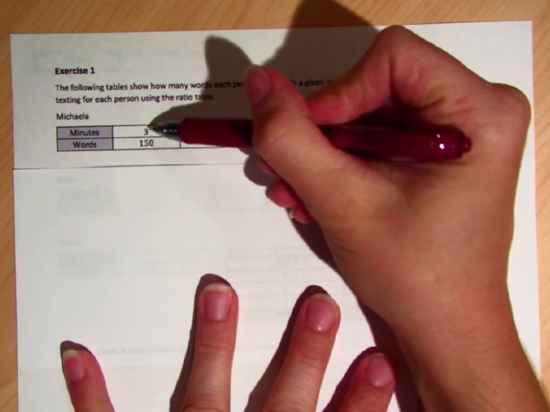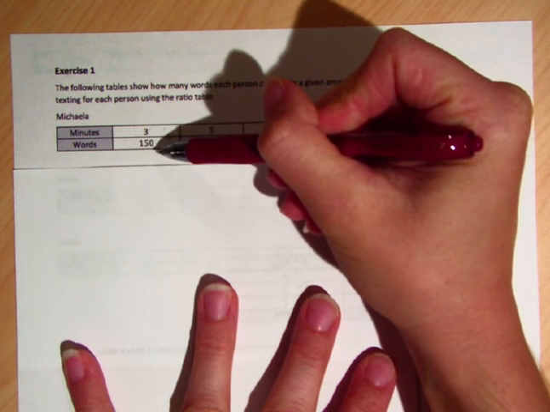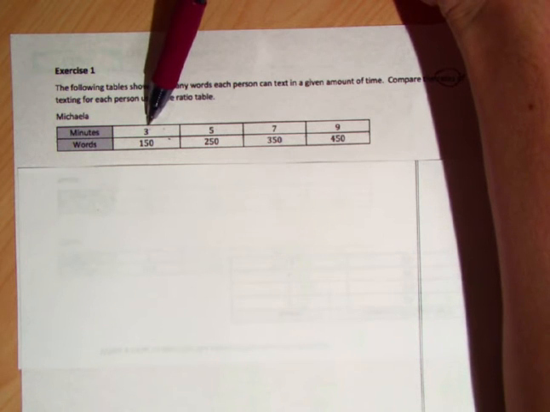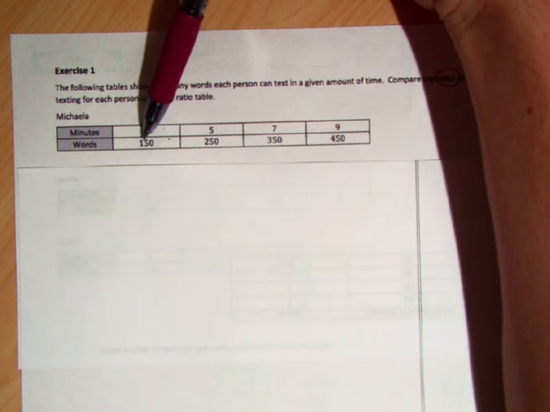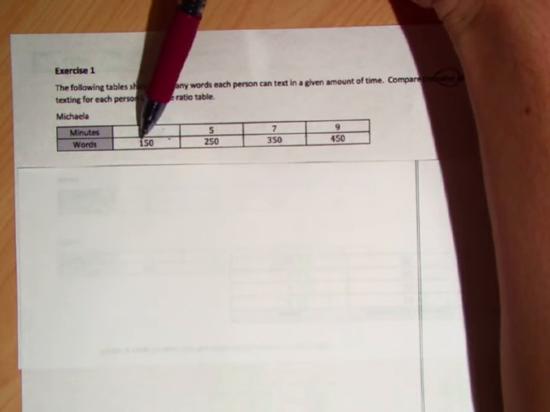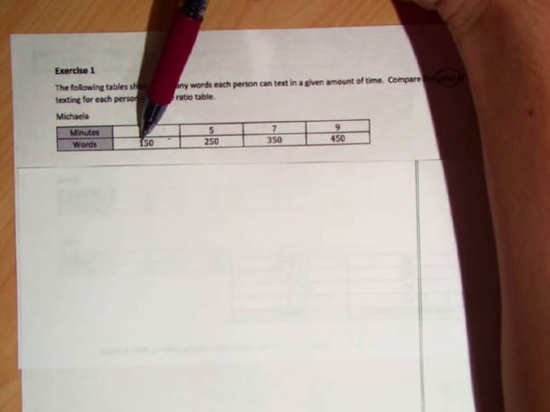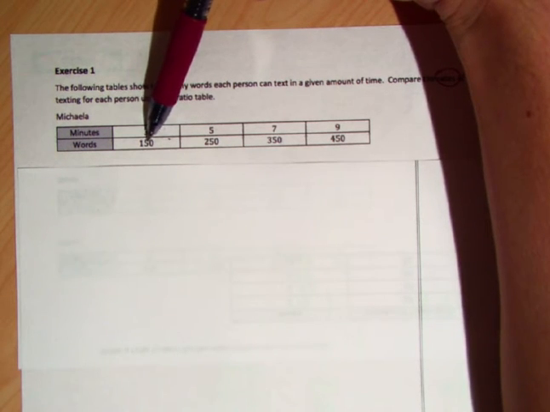Okay, if we look at 3 and 150, I need to find a common factor. Well, I know the factors of 3 are 1 and 3. Those are the only 2 numbers you can multiply to get to 3. So let's see if 3 is a factor of 150. Well, I know that 15 divided by 3 is 5, and 0 divided by 3 is 0, so I think this will work.